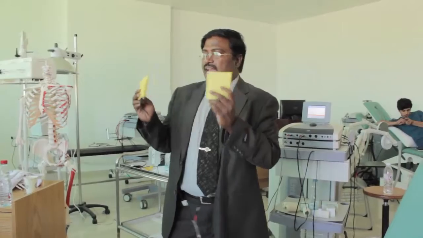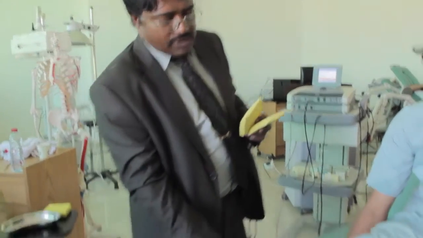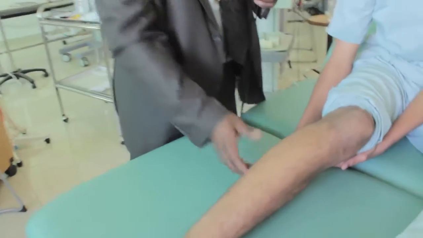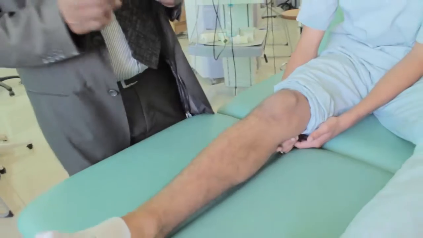Can you remove your shoes? Now I have chosen Russian current for strengthening the muscle. Because the electrode size is big, I am choosing groups of muscles and bigger muscles. I have chosen plantar flexors or dorsiflexors. Either of them we can stimulate.